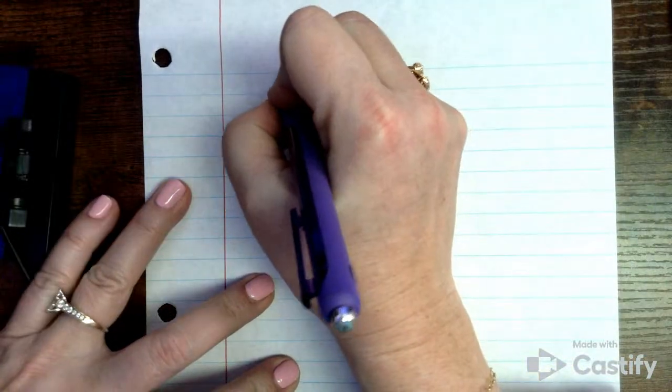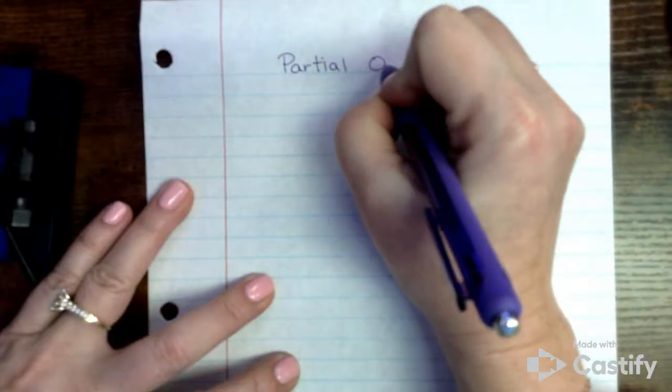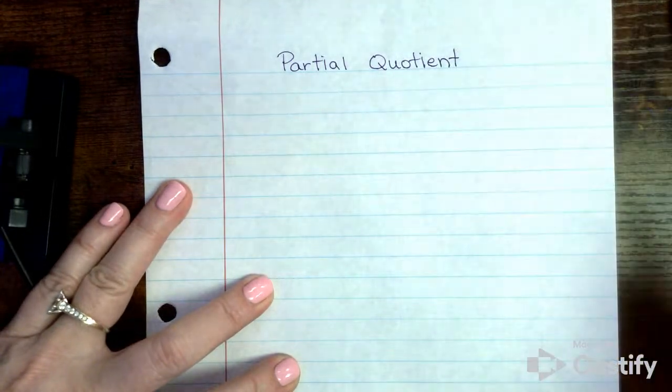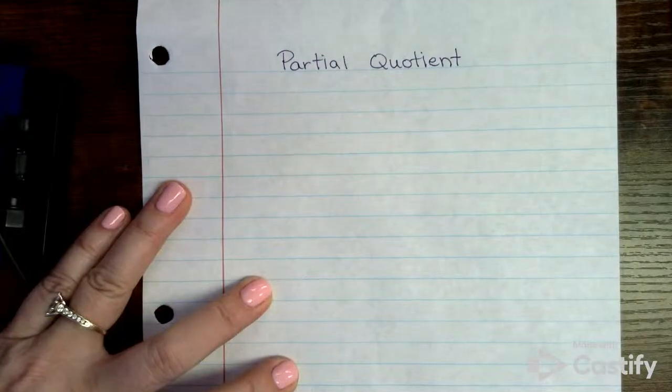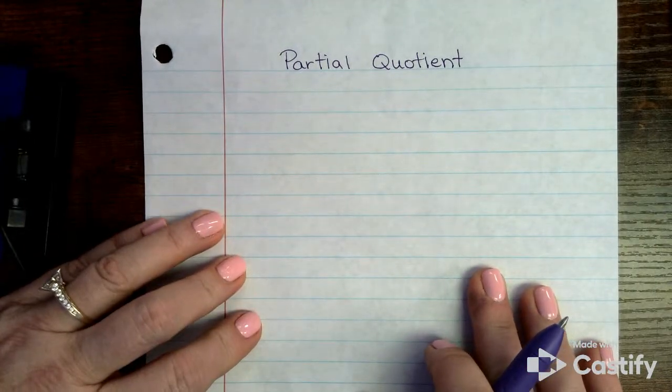I'm going to teach you how to use the partial quotient strategy. The partial quotient strategy is very similar to the standard algorithm, which is the traditional way of doing long division that most of us learned in school.